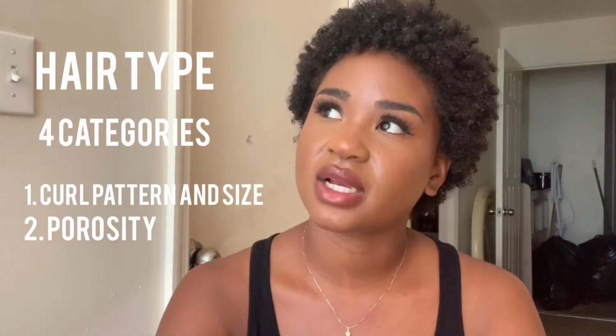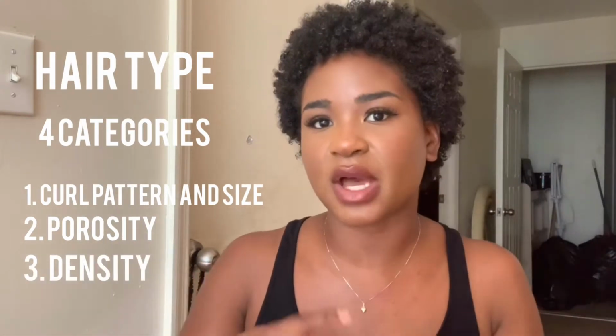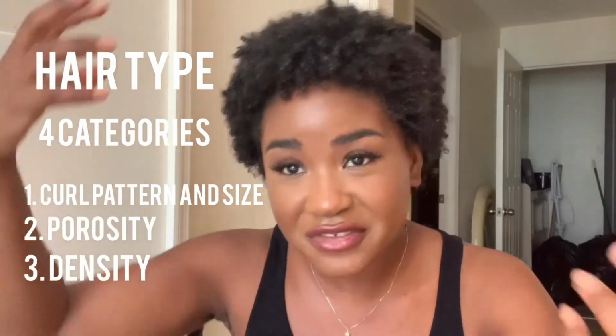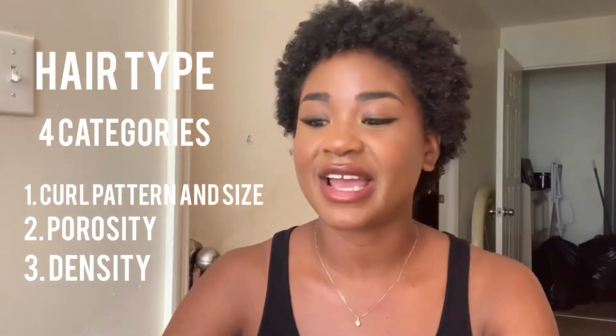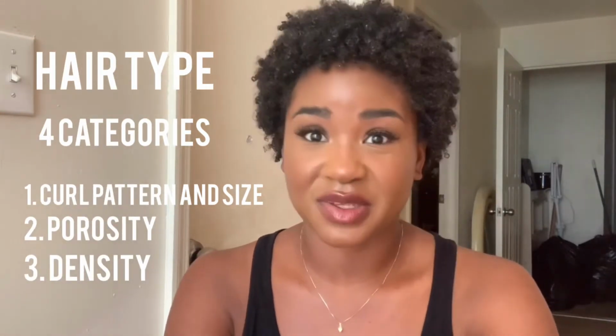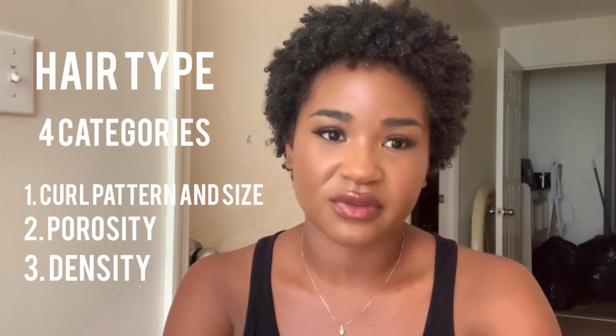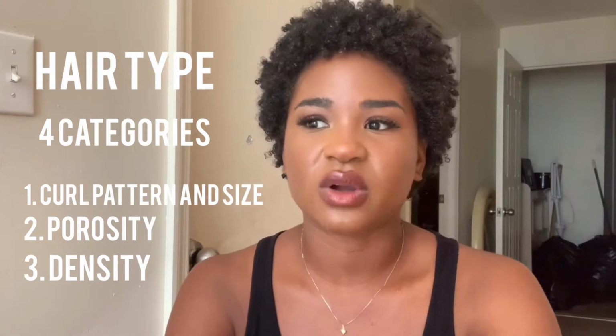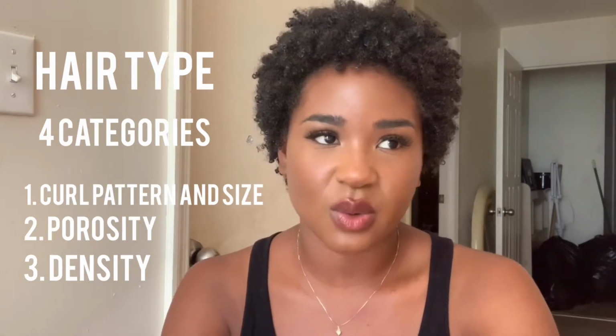And then density. Density is the amount of hairs you have in one section of your hair. You can focus on one patch of your hair and literally maybe have someone count it if you really want to know whether you have high density or low density hair. Or in other words, thick hair or thin hair.